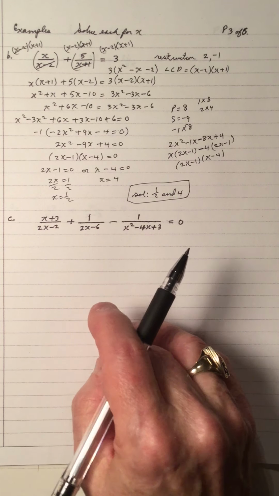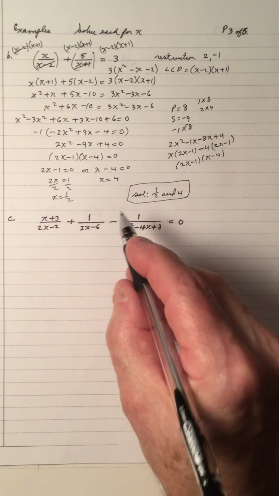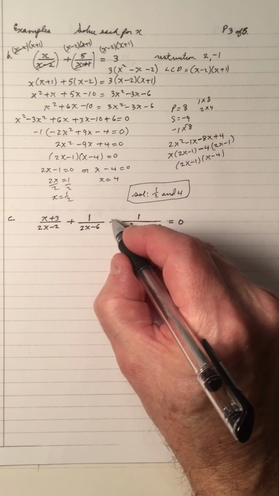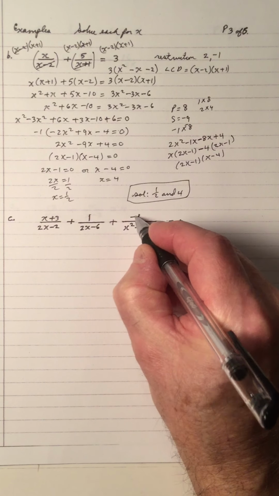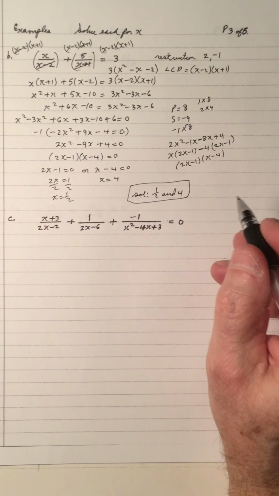That's in quadratics. Part C, we have three fractions, and we have subtraction. So instead of subtracting, I always add on the opposite first. Get rid of the subtraction by adding on the opposite.